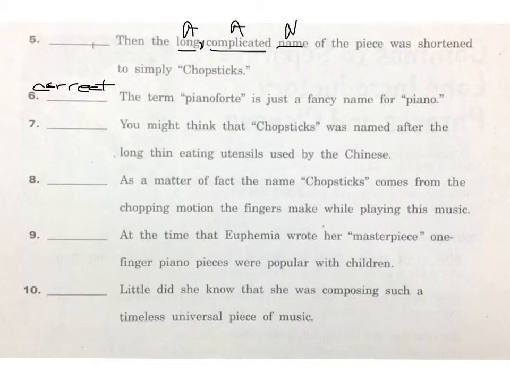Number 7. You might think that chopsticks was named after the long, thin eating utensils used by the Chinese. Okay. Utensils, my noun. I have long and thin. Those 2 adjectives describe the eating utensils, and they equally do it. So, you might think that chopsticks was named after the long, comma, thin eating utensils used by the Chinese.